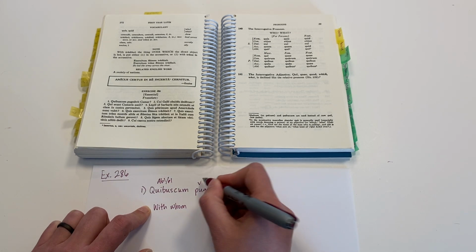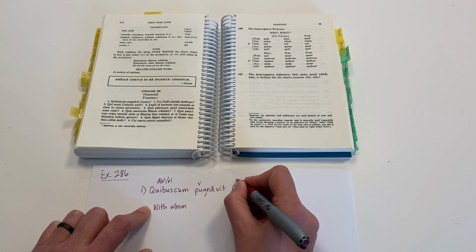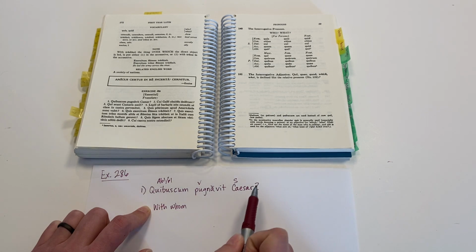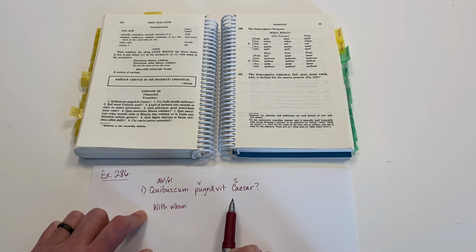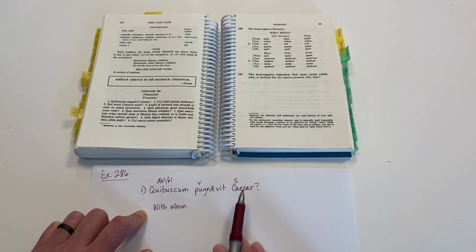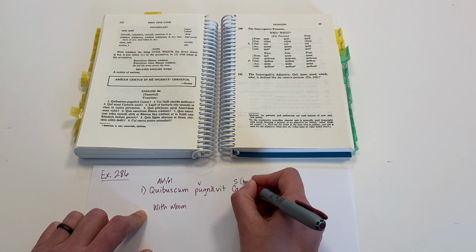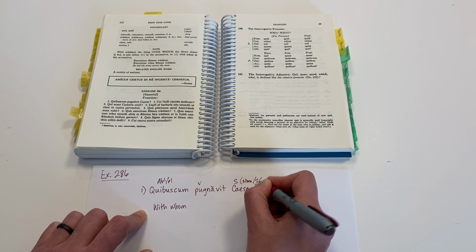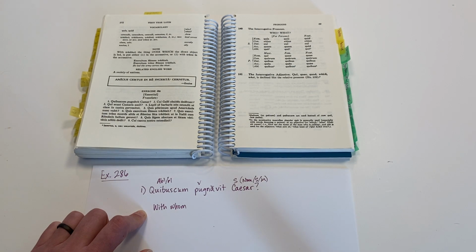Then we have our verb here, and we have our subject. Now remember, in questions, the words get reordered. But if we were to rephrase this as a statement, then we would start with Caesar and pugnavit, meaning fought. Caesar fought with whom? When we phrase it as a question, we reorder those words, but our subject doesn't change. Our subject is still Caesar. So we will want this noun to be nominative, singular, and it's masculine.